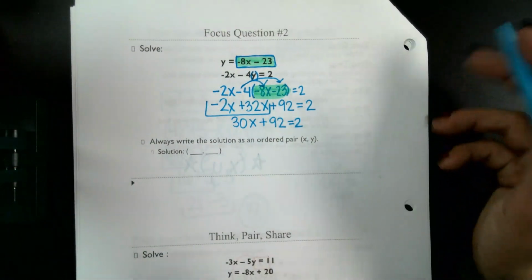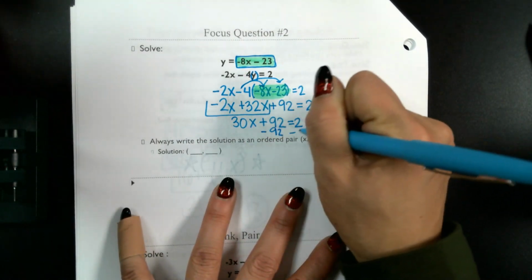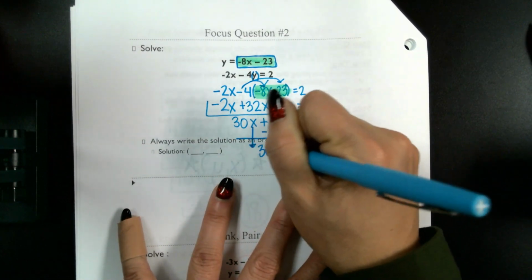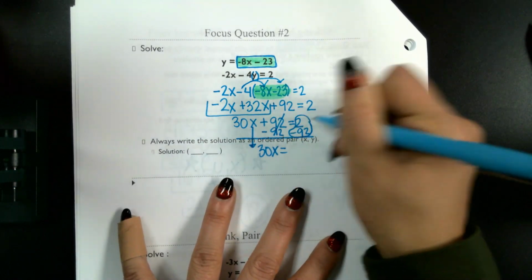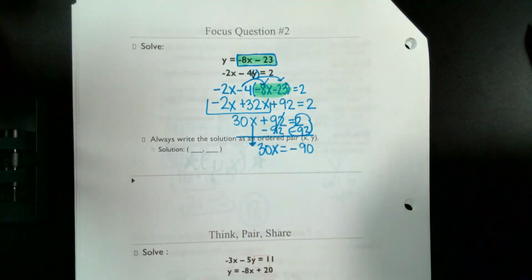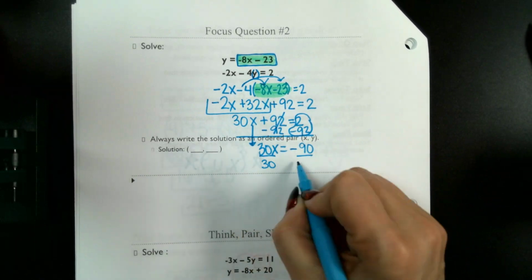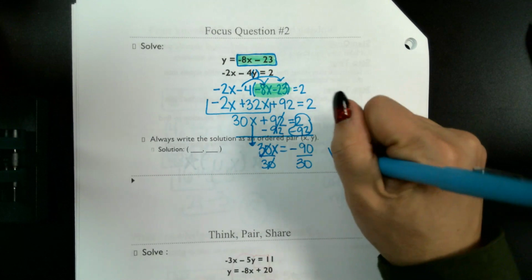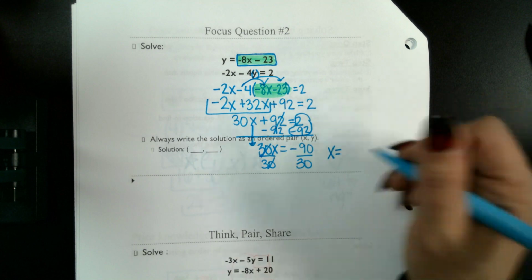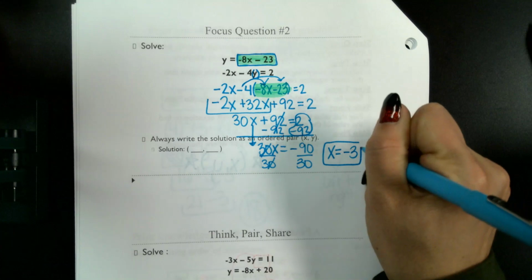Then what would we do to solve this? This is a two-step equation. Subtract 92. You have to do the addition and subtraction first. So we have 30x equals, what's 2 minus 92? Negative 90. Now we can finish with division. Divide by 30. So x equals what? Negative 3?